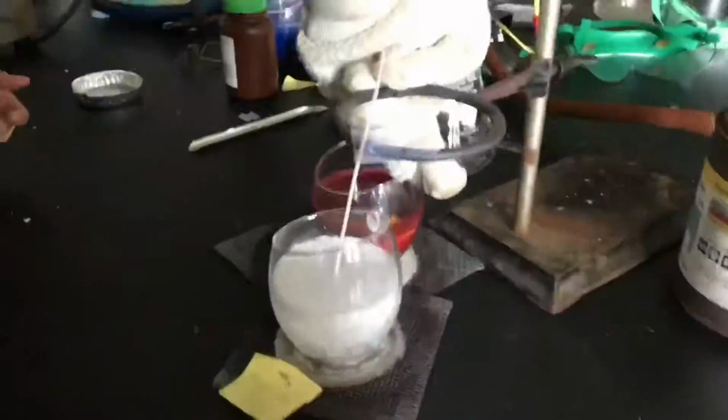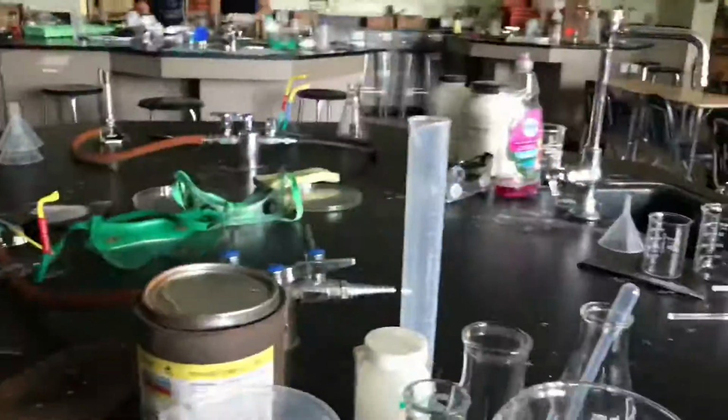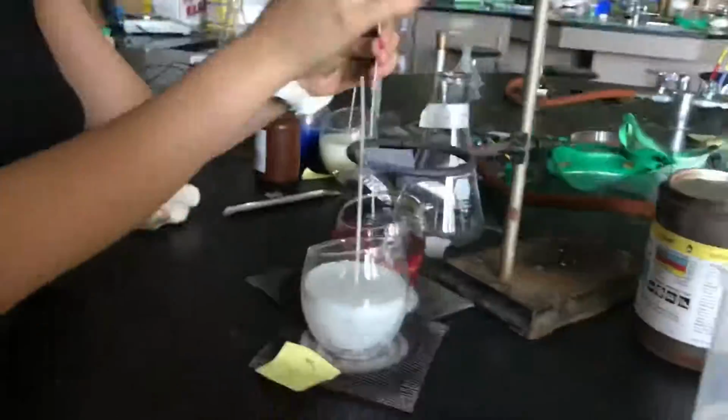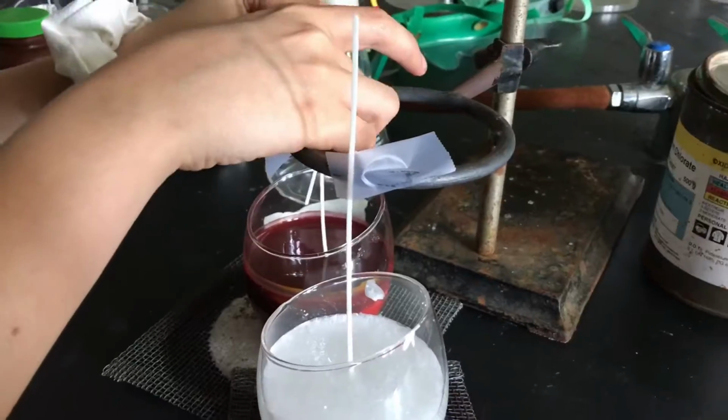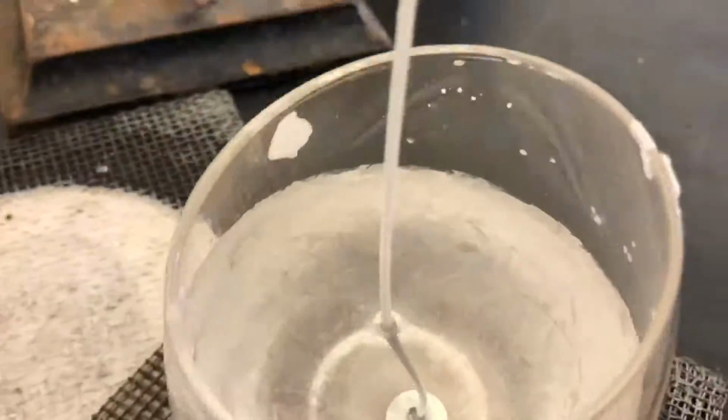Then the crayon wax, which lost 0.0055% of its original mass. And lastly, the soy wax burned the slowest, only losing 0.0046% of its original mass.